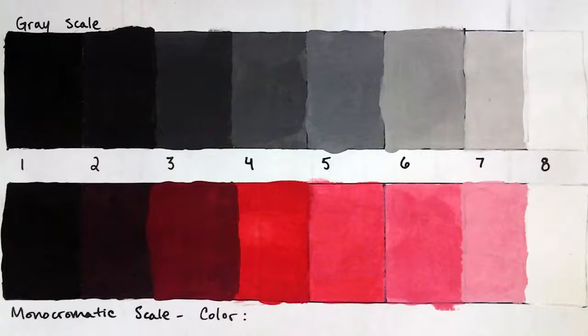Here's the value scale for this gray tone. It ranges from pure white to absolute black, with a number of gray tones in between. Any hue or tone has a similar scale from dark to light. Different values are created by lightening the hue, in this case adding white to it, or by darkening it with black. When an artwork has many tones in between black and white, it is considered low contrast.